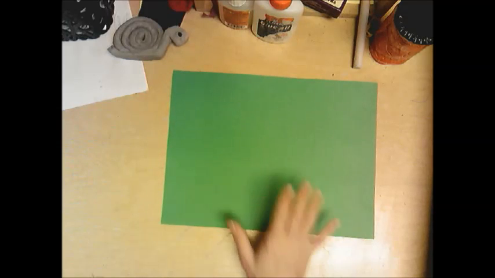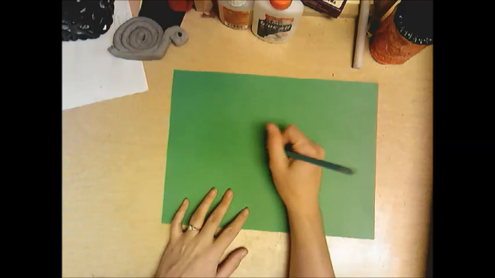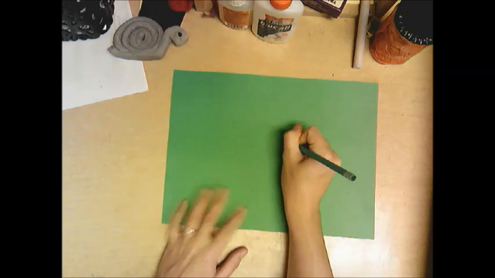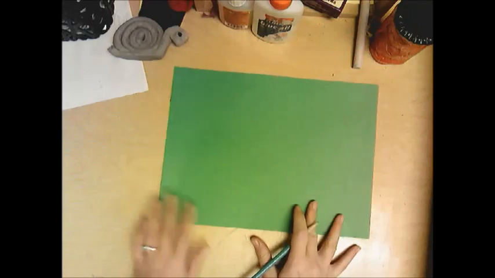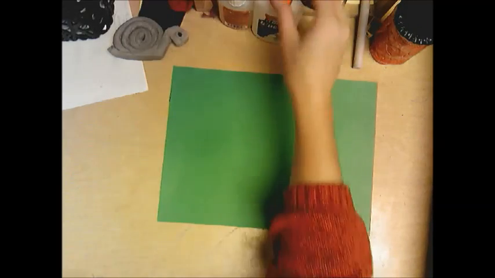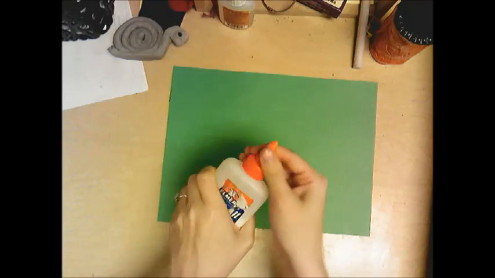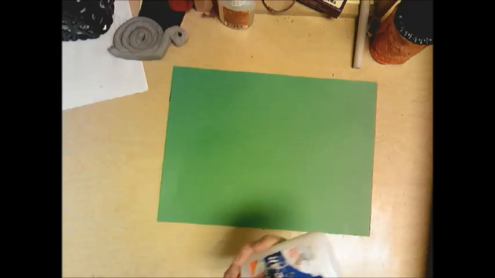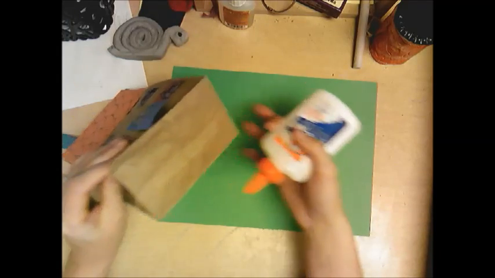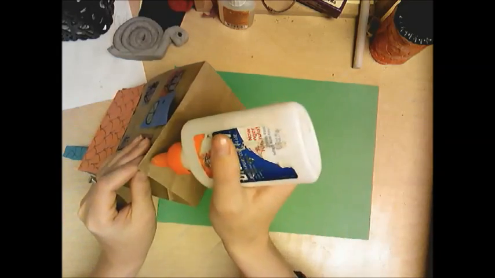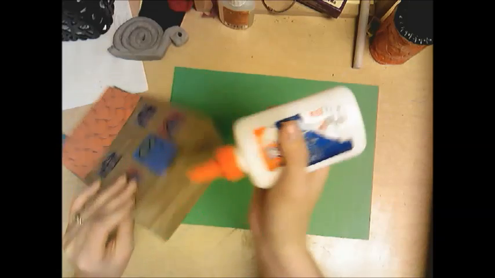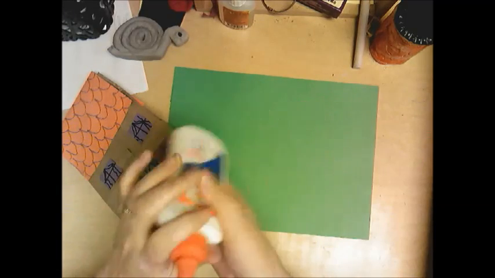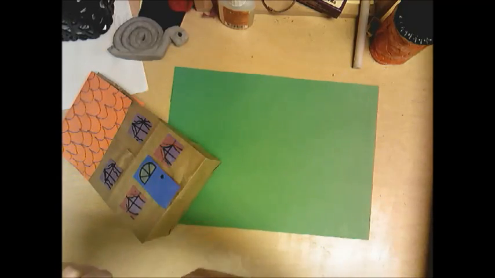I'm going to get a green sheet of paper, and I want you guys to write your name on the back of it and then flip it over. You're going to take some glue and you're going to lay your house on the green paper. So you want to put glue on the bottom of your paper bag.